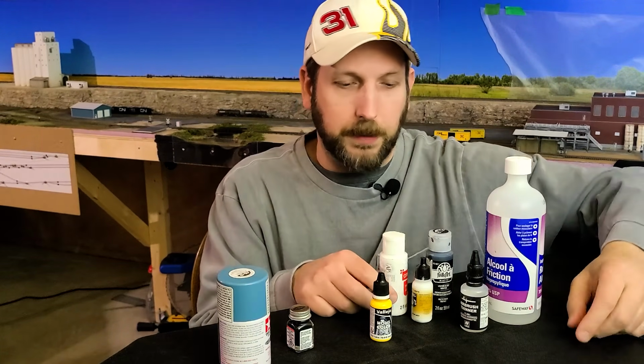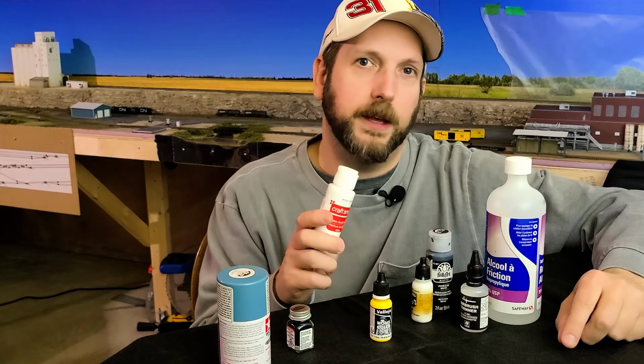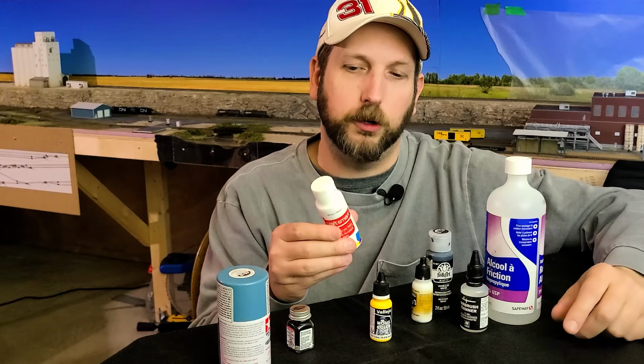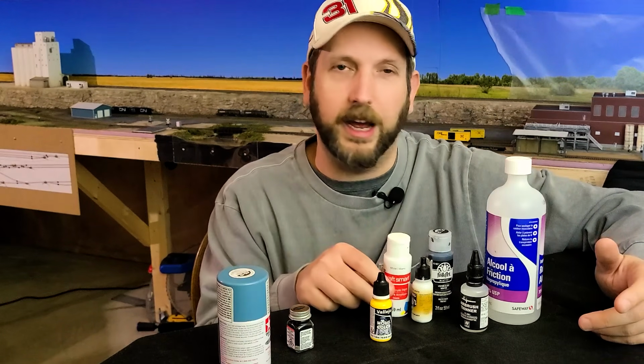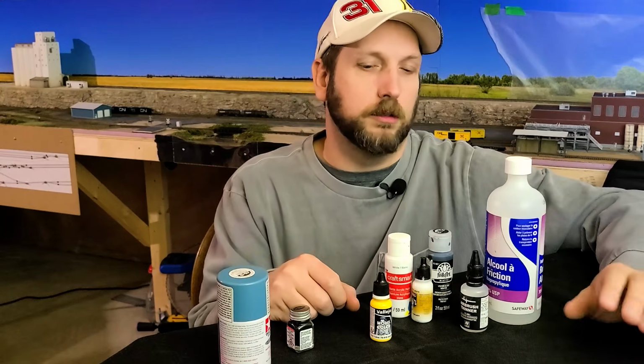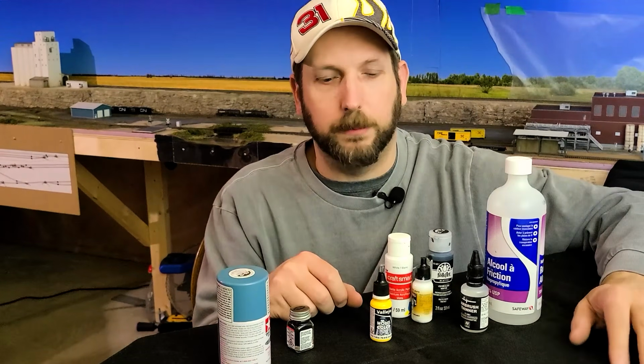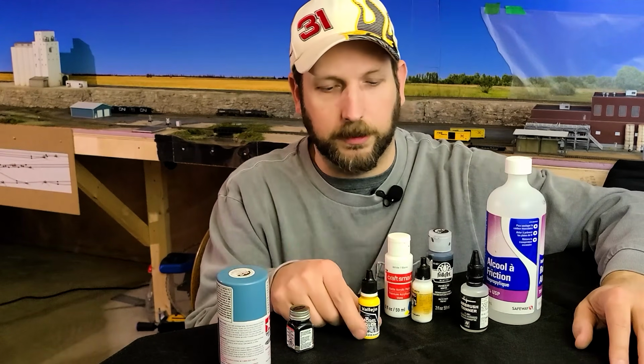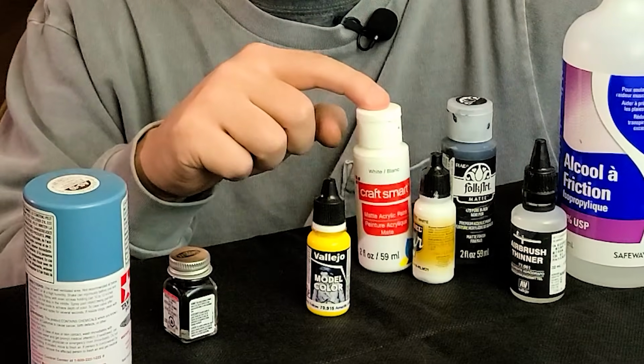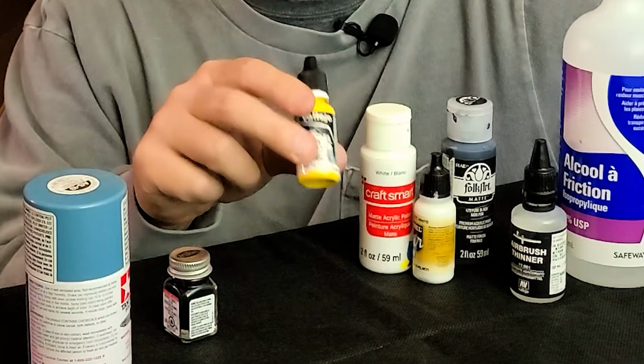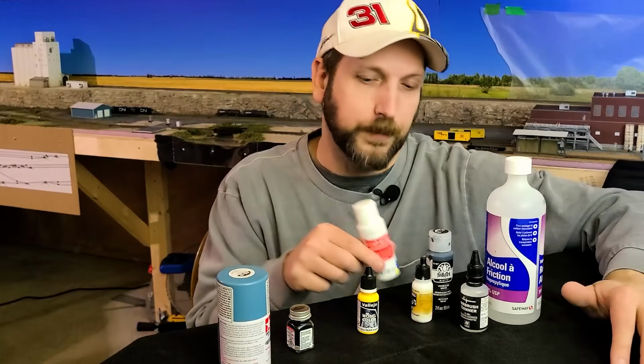I do recommend going to a craft store and picking up tubes of these paints for your primary colors, like your white, black, gray, brown, whatever. Much better bang for the buck than these little hobby paints like this. This is about half the price as this little guy, and look how much more you get, right?